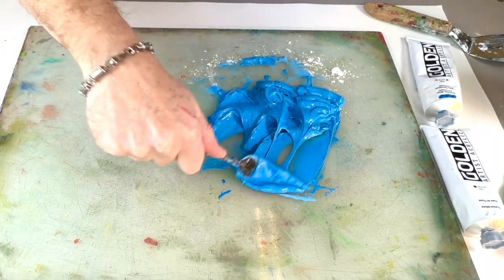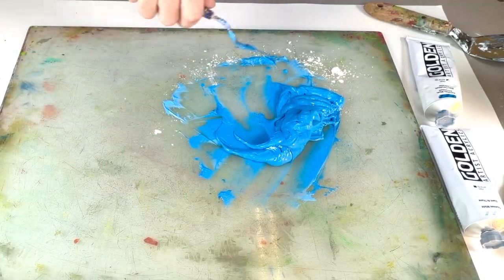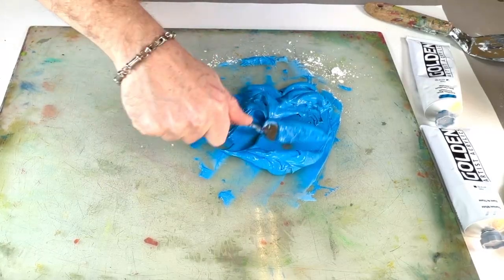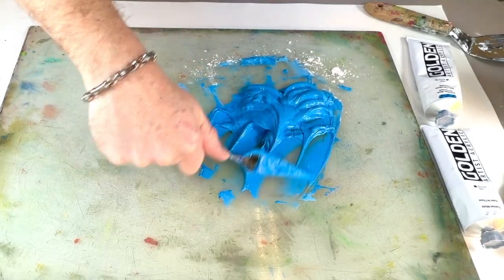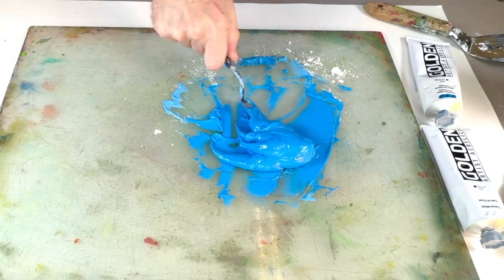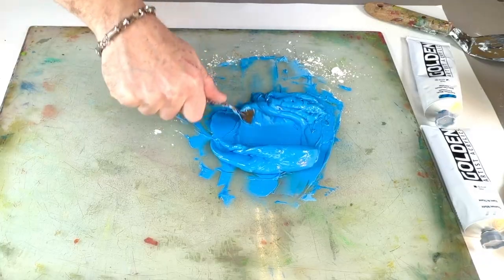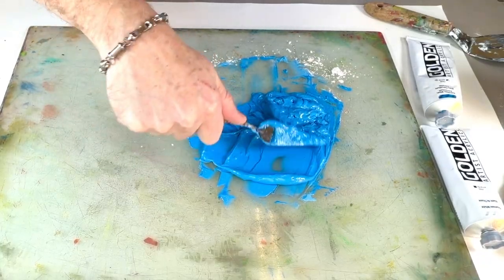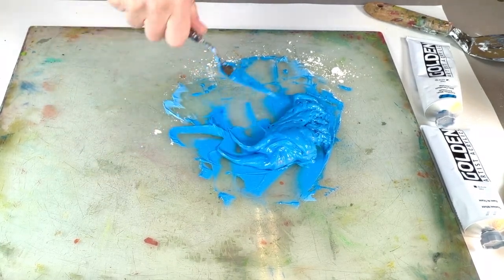So you can see how that really smoothed out. So I'm going to start to build kind of a teal out of this. So this Cerulean blue is the warmer blue. The cooler blue is like an ultramarine blue. And we'll actually use a little bit of that in a few minutes to give some depth.